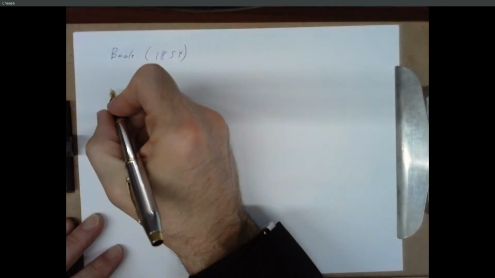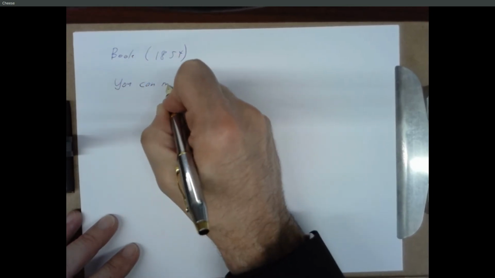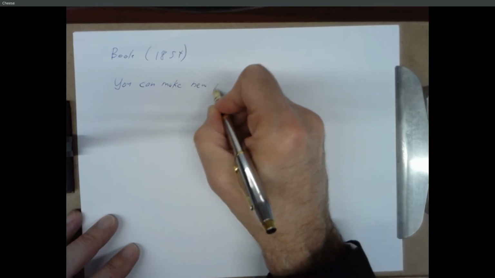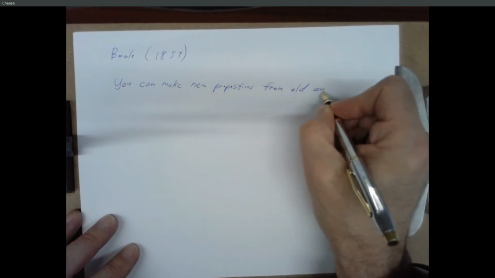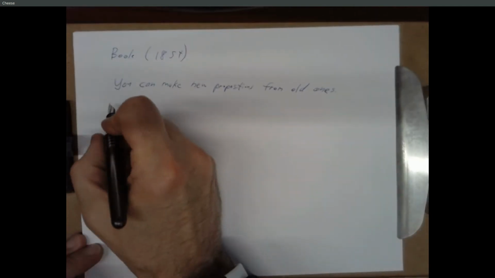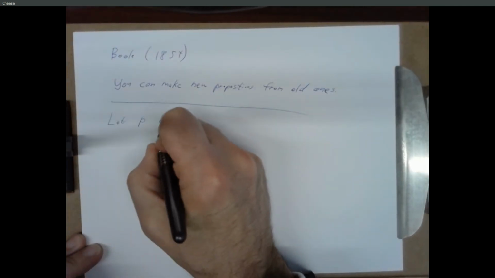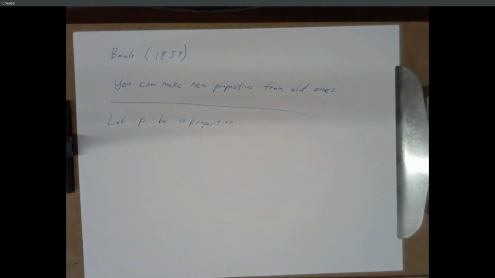And here's the real cool part about all of this propositional logic. You can make new propositions from old ones. We don't always think of it like that, but this is what we're doing when we do things like Boolean algebra. So for example, let P be a proposition. It could be any proposition. 1 + 1 = 2. My name is Barbara. I have a cat that can fly. It could be any proposition, okay?